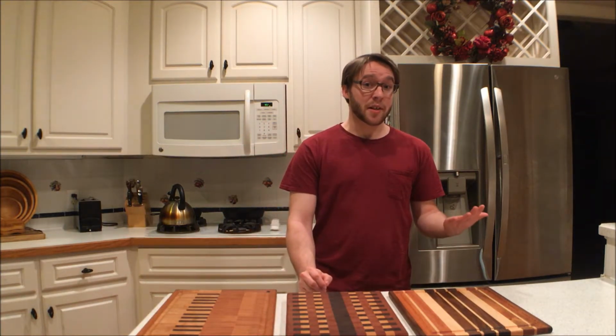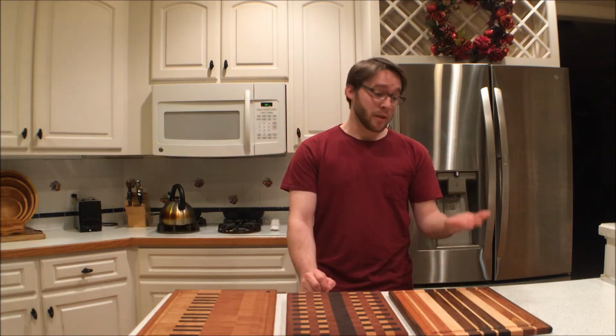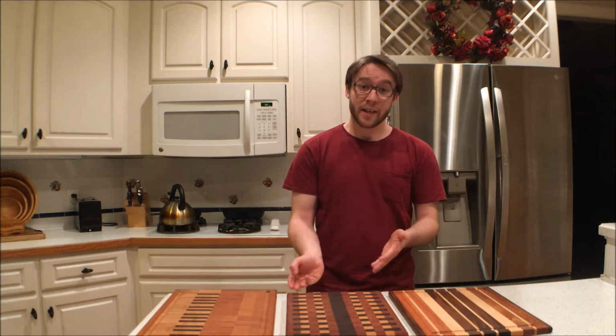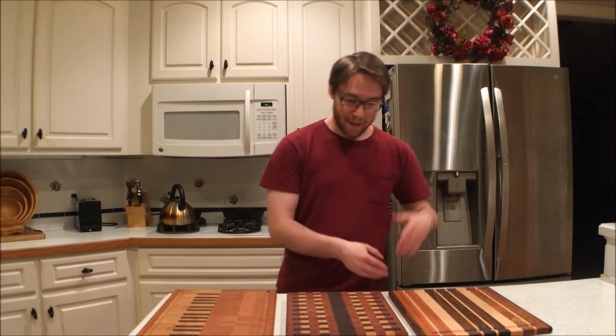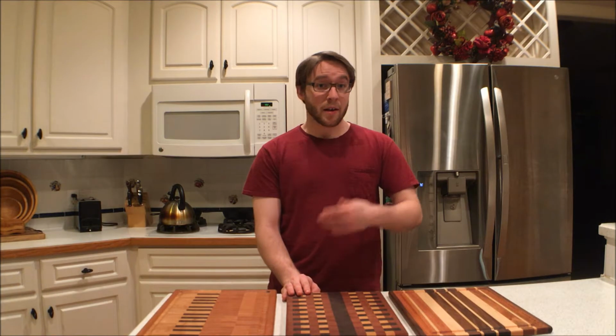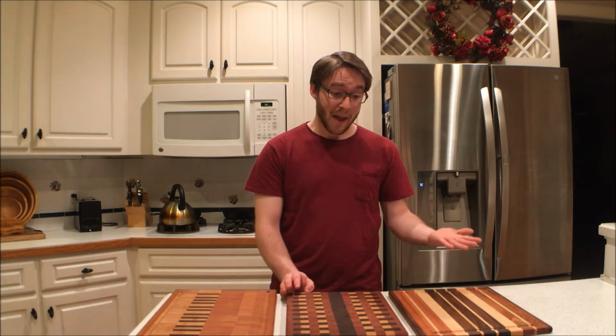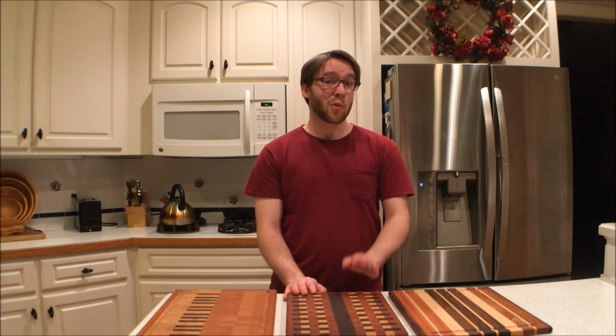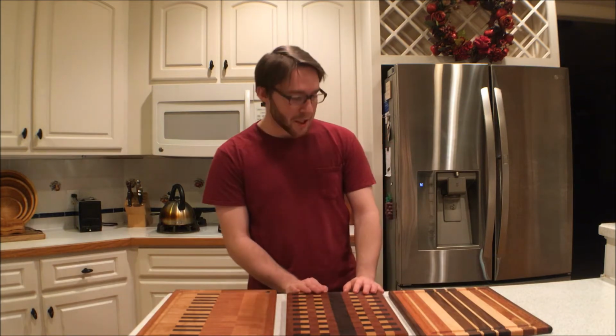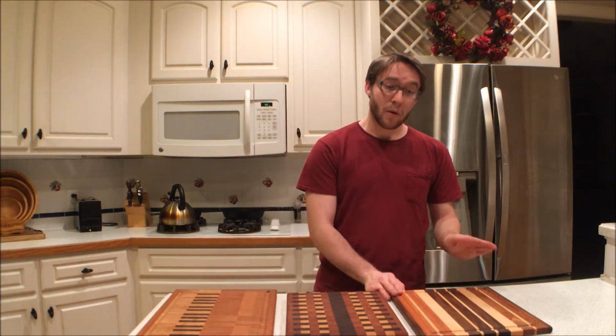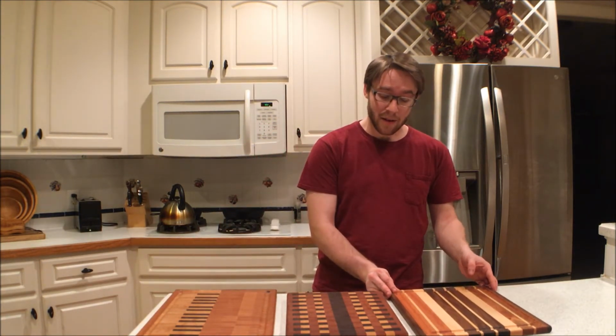First of all, we should address the cost. Edge grain boards are much simpler to make than end grain boards. When you add the other benefits of the end grain to the process of making them, that makes these cost easily twice as much. So if you're on a budget, you may want to go with the edge grain instead.